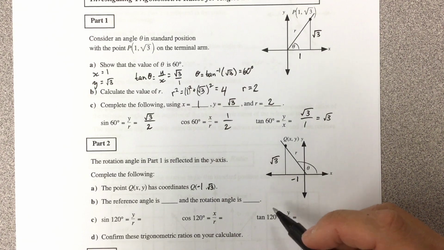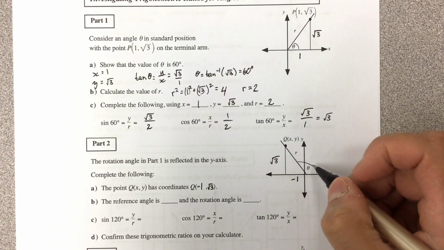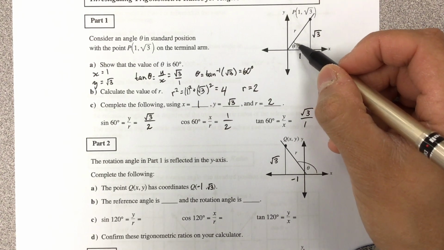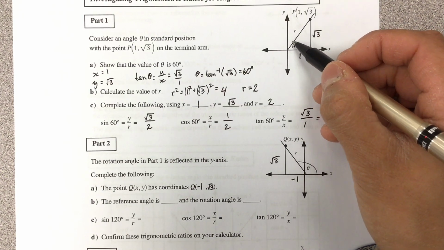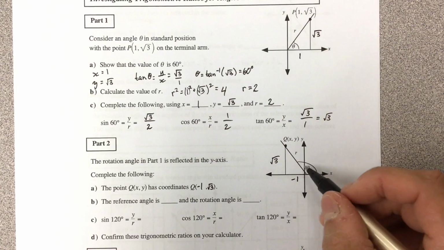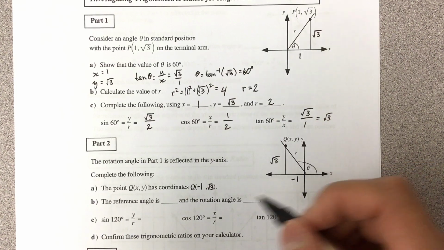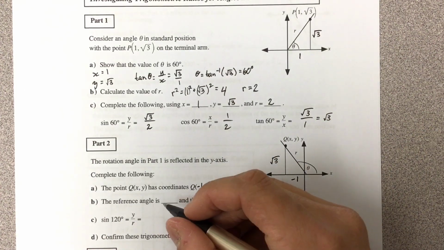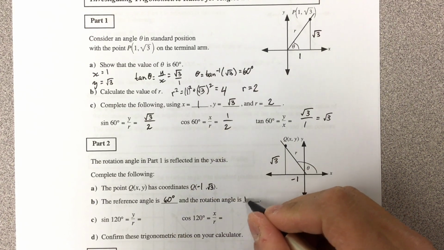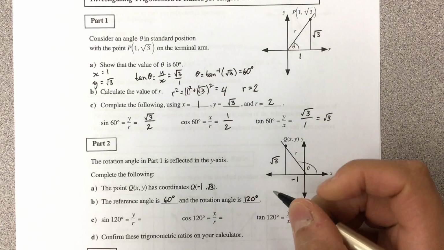The reference angle here, if it's just reflected, that means we're adding. So if this is 60 degrees up here, then that means that this difference here would be 30 degrees. And if I'm going another 30 degrees away from 90, this is going to be 120 degrees, and the reference angle is going to be the same. So my reference angle is 60 degrees, and my rotation angle is 120 degrees.